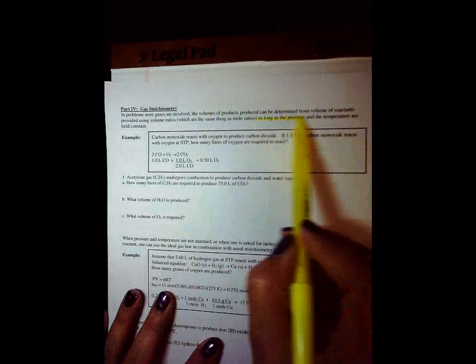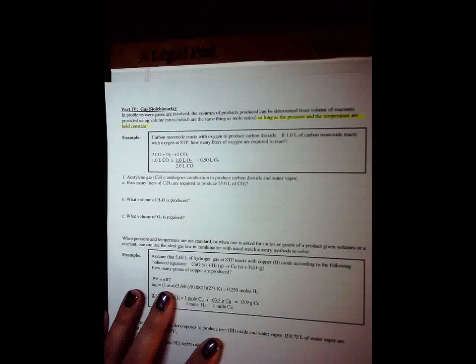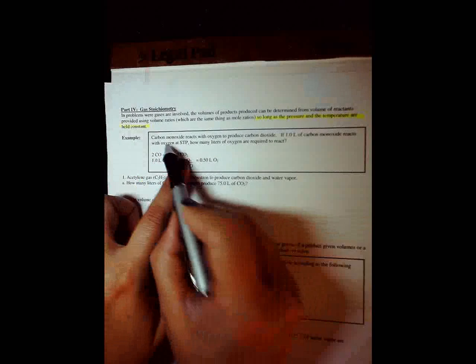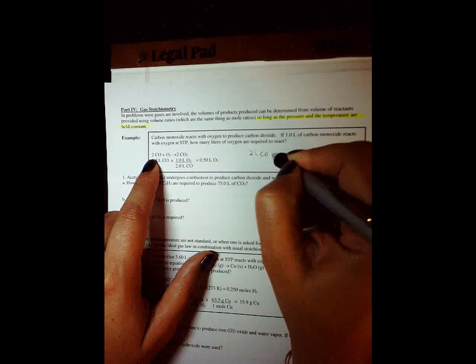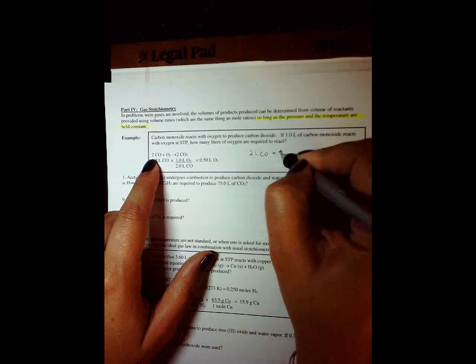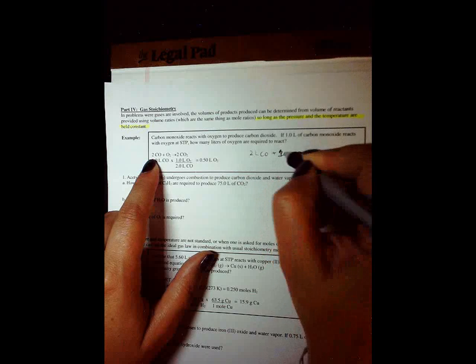With gases, it could mean something else, all right? And this is really critical. So long as the pressure and temperature are held constant, those coefficients can also mean liters or volumes, all right? So if this was constant, those are conditions that don't change throughout the reaction. What I can also say is that 2 liters of carbon monoxide react with 1 liter of oxygen, and you end up making 2 liters of carbon dioxide. All right, so you can call them liters as well, so long as pressure and temperature remain constant.